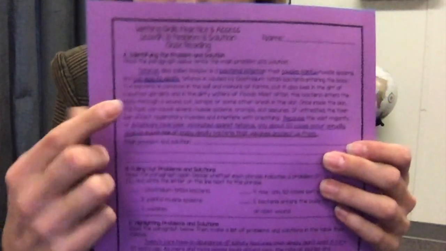Hey guys, so yesterday for writing, y'all did pages 81 and 82, and we're still talking about problem and solution text structure. So I wanted to break that down a little bit for you before we continue on to the next part.